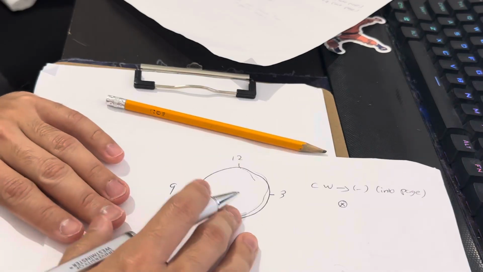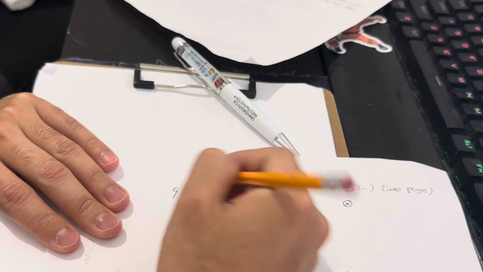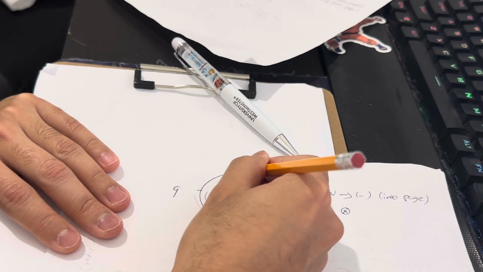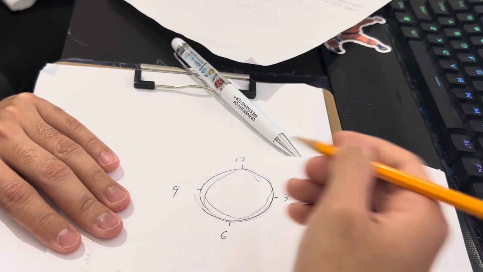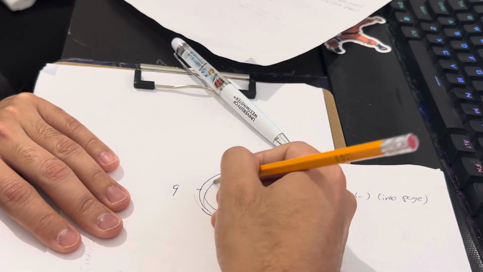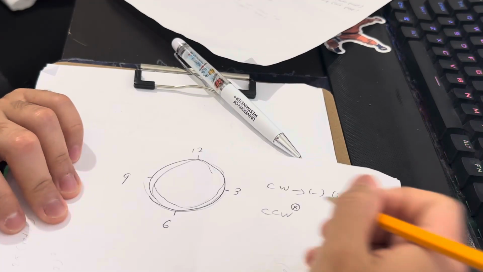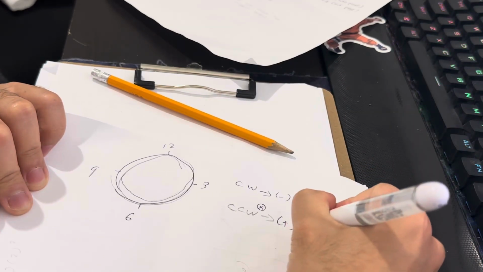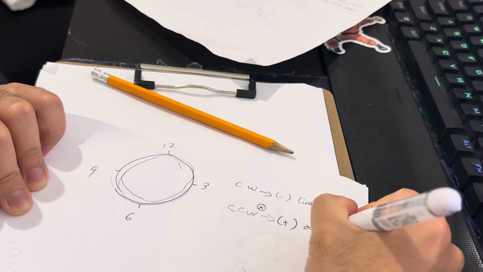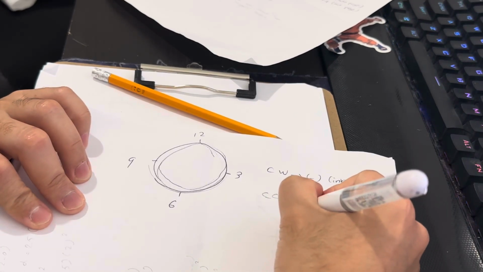Okay, usually the clock is going like this, right? When you see the clock going like this, just the reverse, this is the reverse. We say counterclockwise. It is plus, out of the page. See why the sign is a dot.